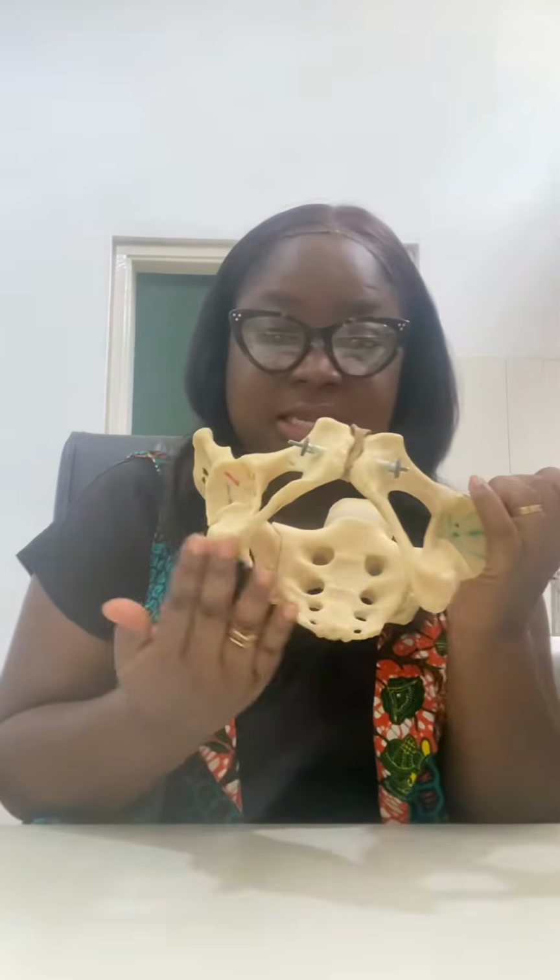The true pelvis also has divisions. So we have the brim, that is the mouth or the entrance, known as the brim. Then the cavity that is inside, and then the outlet where the baby comes out. So the brim is also known as the inlet.